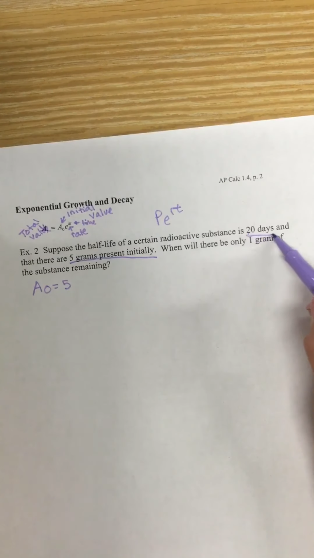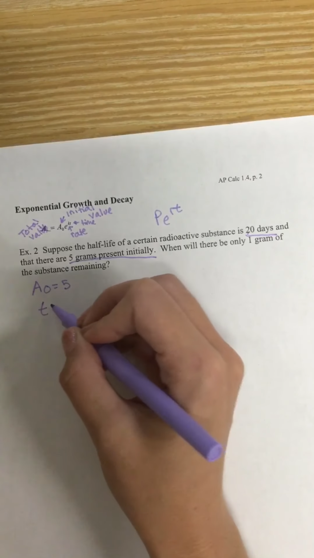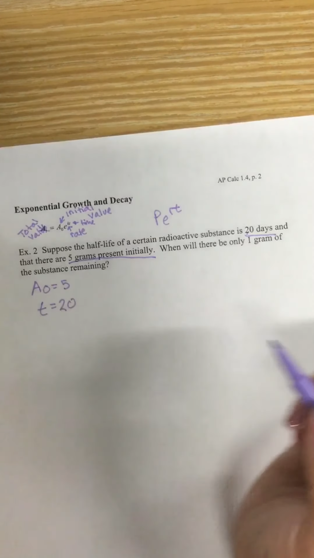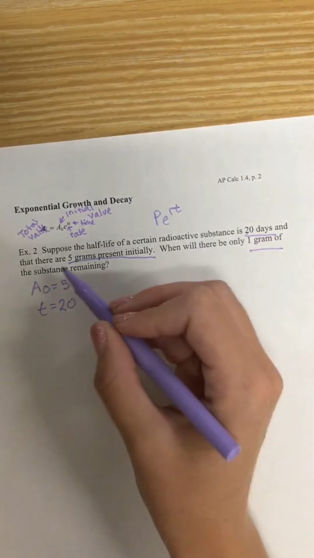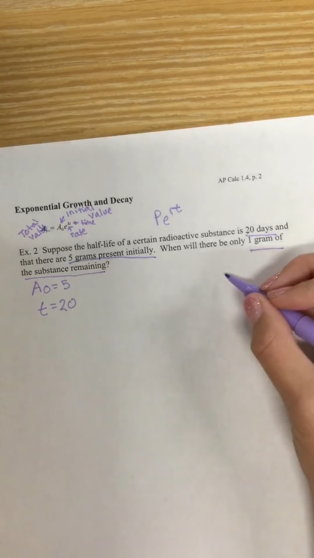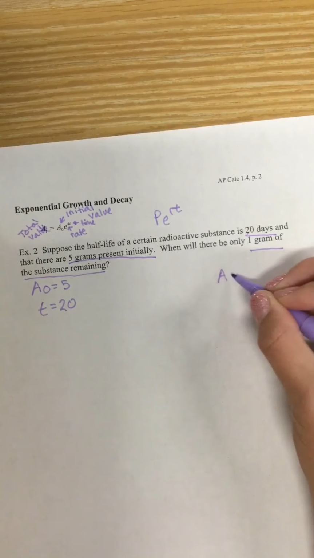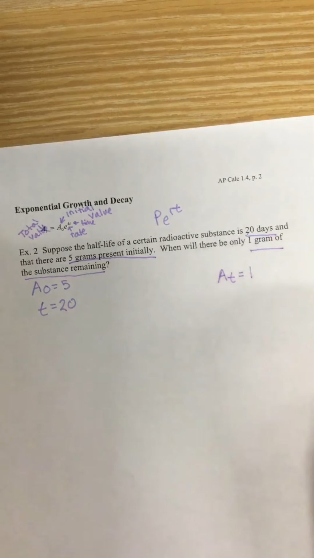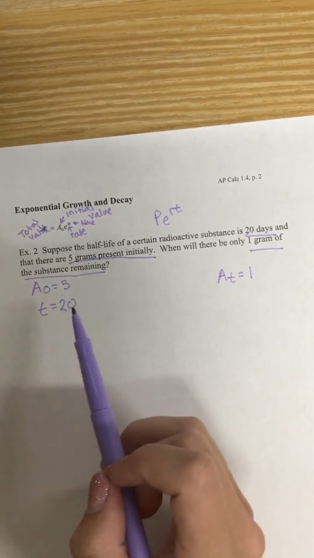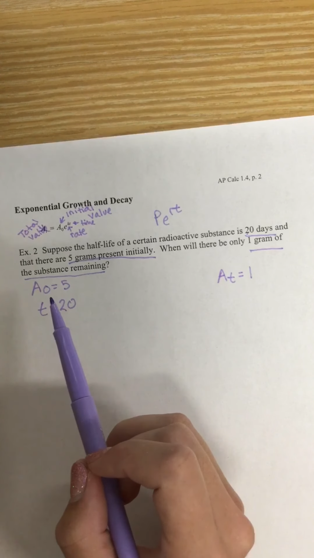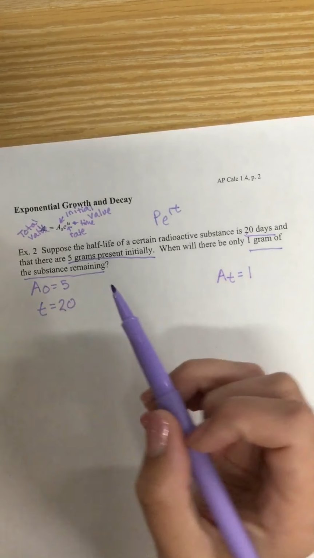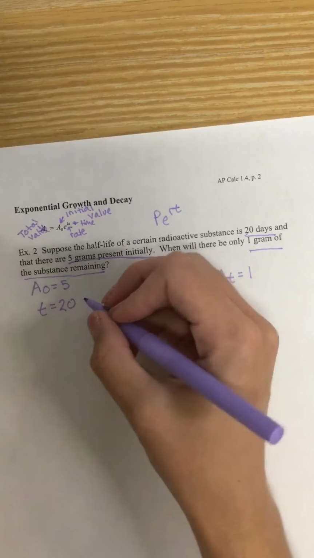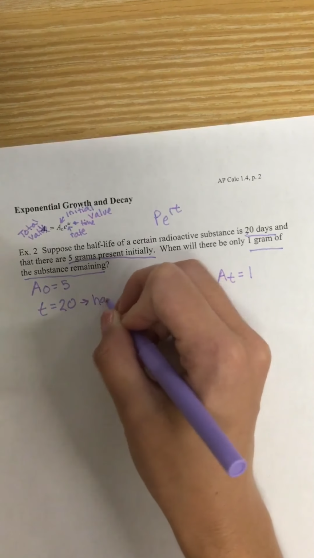This 20 days is a measure of time, so that's going to be our T value. And then it says, when will there be only 1 gram of the substance remaining? So this one is going to be after we actually know the rate. It's saying, in the end, when will there only be 1 left? So first we are given our time of 20, and we know that our initial value is 5. But really what matters is that it's telling us after 20 days, this is our half-life.